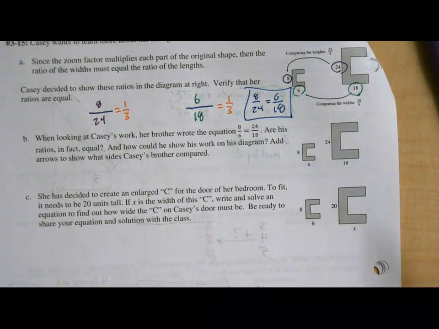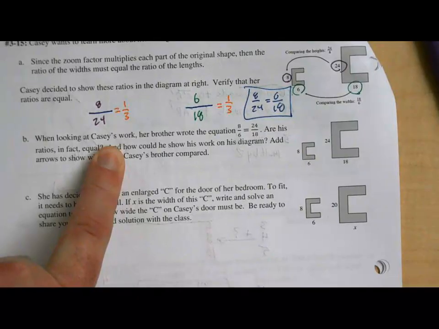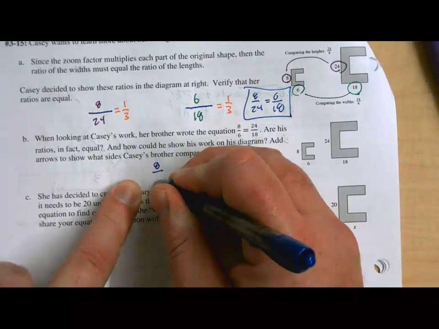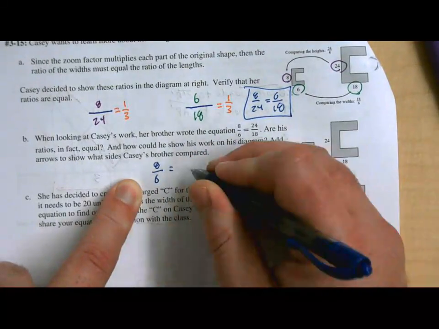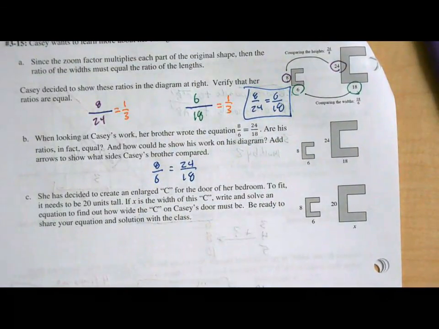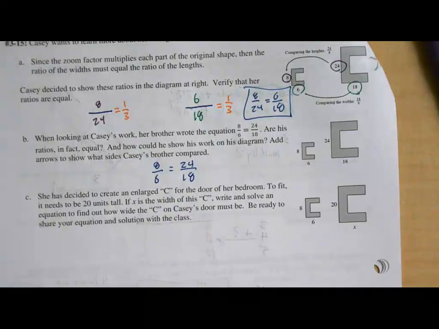Now, I'm going to write down what Casey's brother did down in this spot here. He wrote 8 over 6 equals 24 over 18. And I'm going to ask you, was Casey's brother being consistent? Was he being consistent when he wrote this down? Now, it doesn't have to be consistent in the same way that we were. He just needs to be consistent.